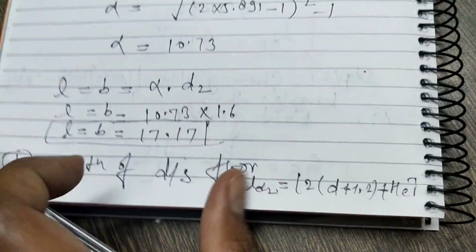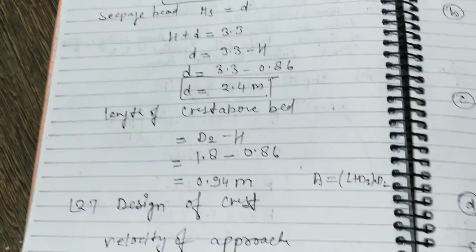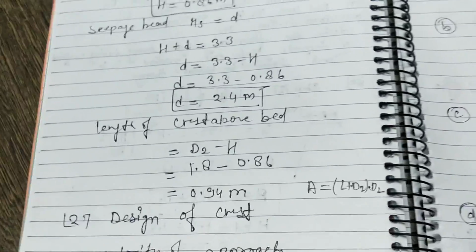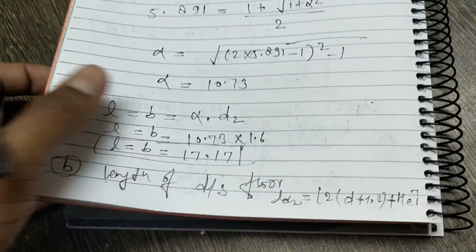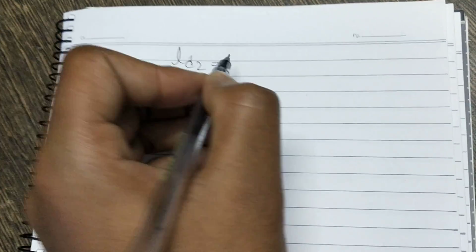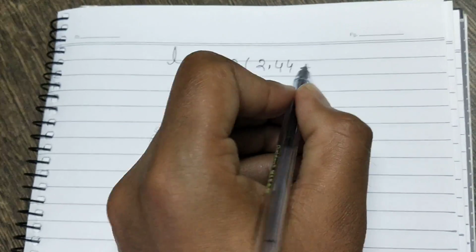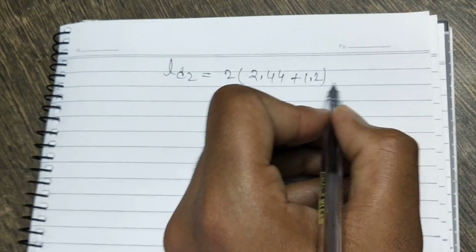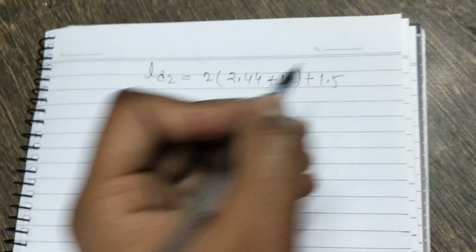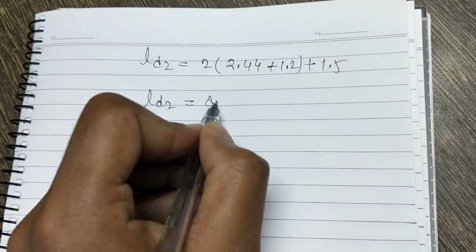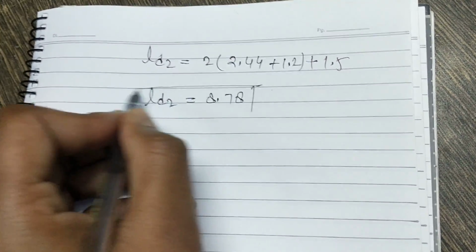D was the seepage head, HS equals D. Now put in all the values to find LD2. LD2 equals 2 into D, which was 2.4, plus 1.2 plus HC is 1.5, given in the question. So LD2 will be 8.78 meter.